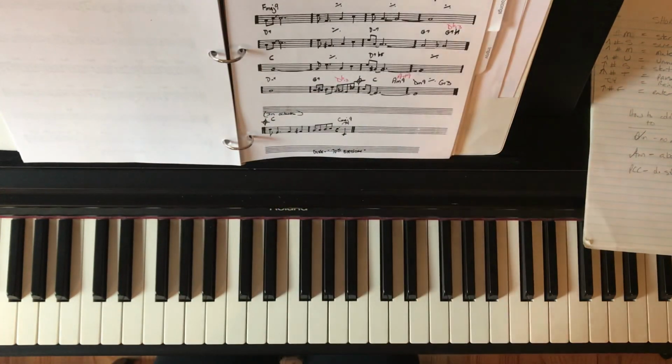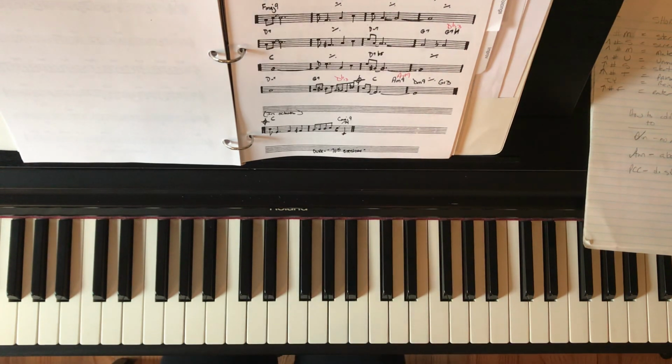So take a look at the page under your voicing section called Tritone Substitutions and Altered Dominant Chords, and we'll talk more about how to apply those when we meet.